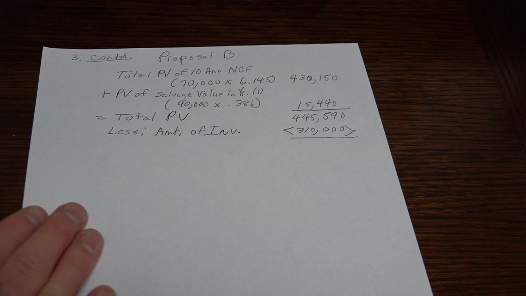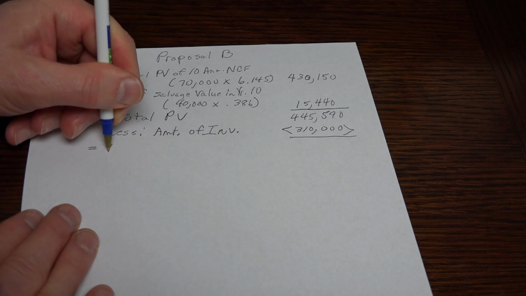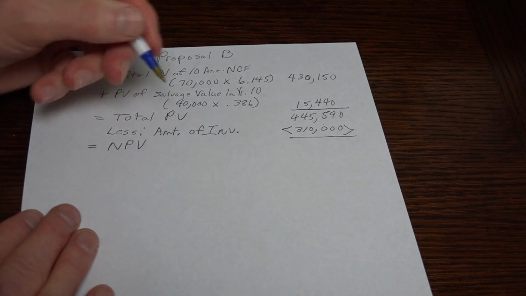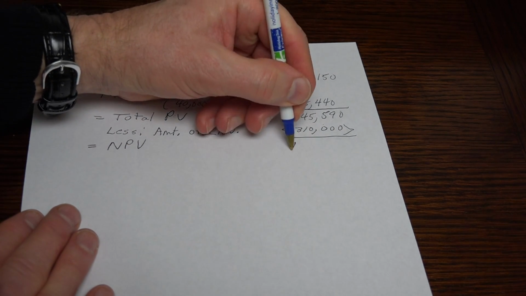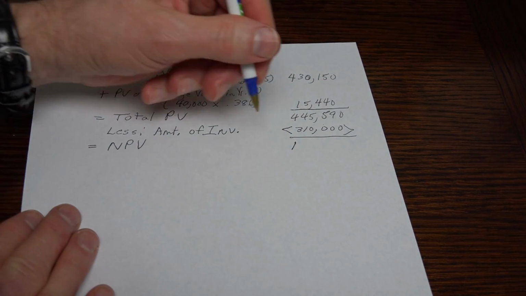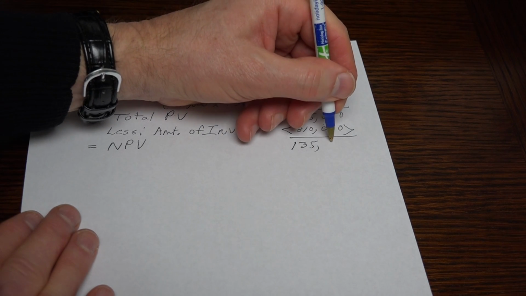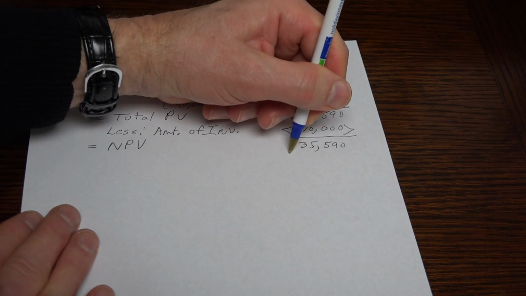And so here, the net present value equals 135,590.